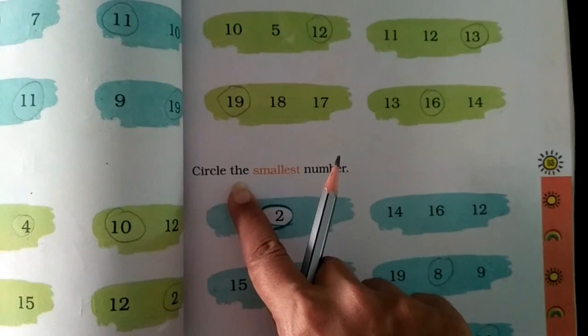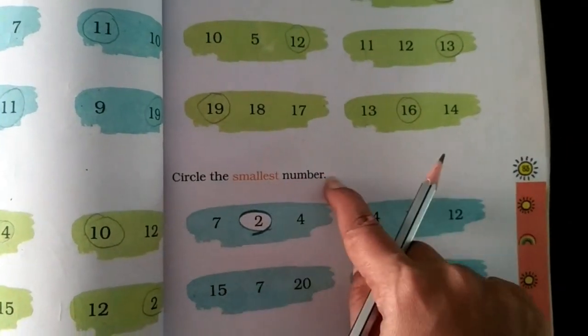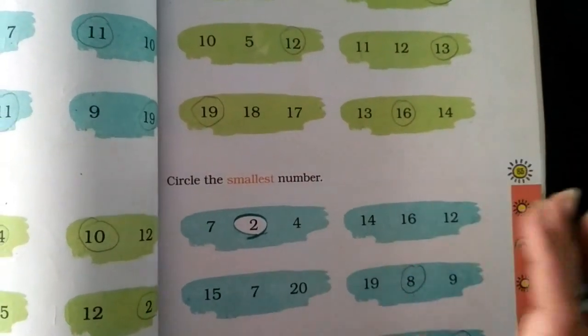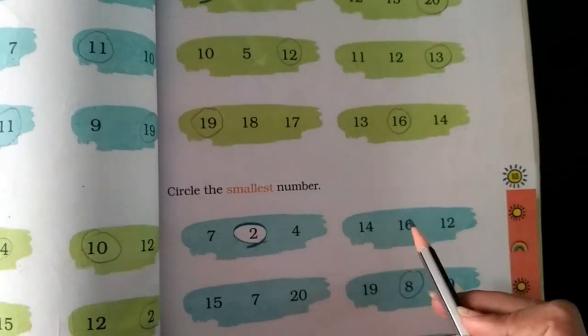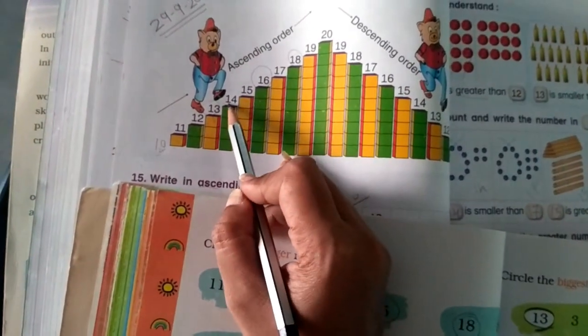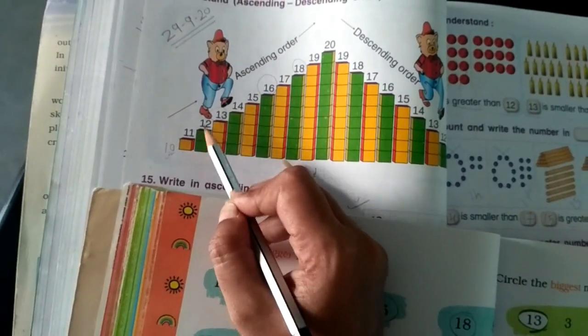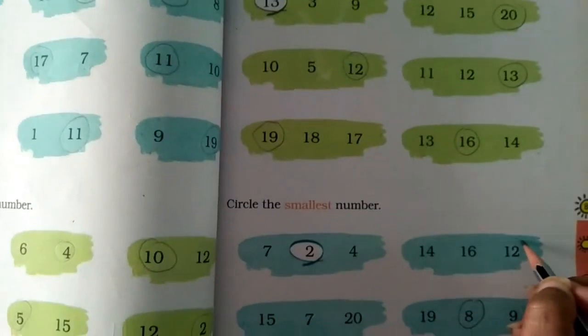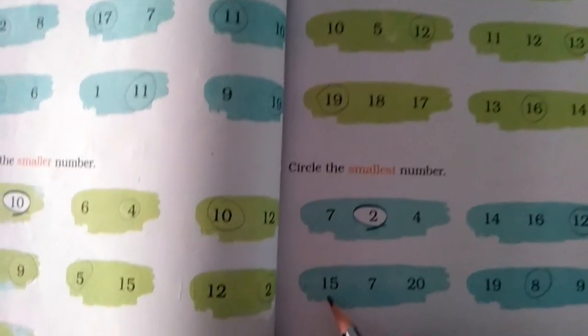Our next exercise is circle the smallest number. सबसे छोटे नंबर पे सर्कल करना है. 14, 16, 12. तो पहले क्या आता है? 12 सबसे पहले आएगा. 14, 16 and 12. तो 12 सबसे छोटा है. So we are going to circle around it.